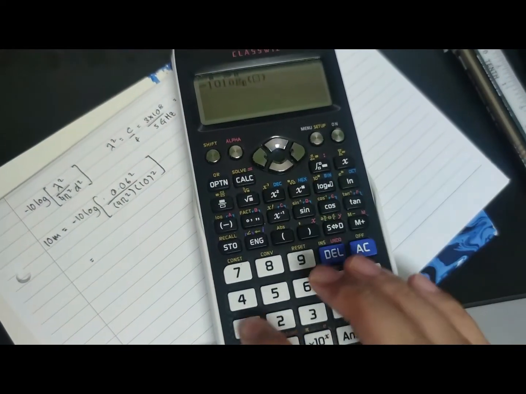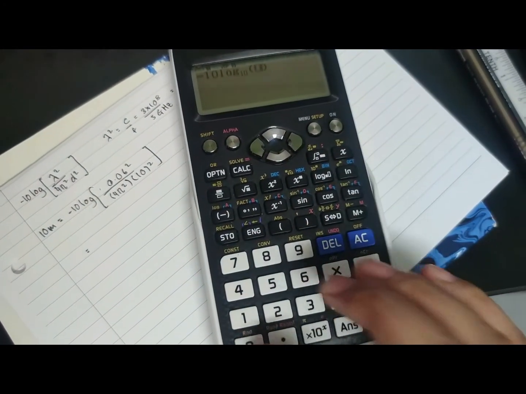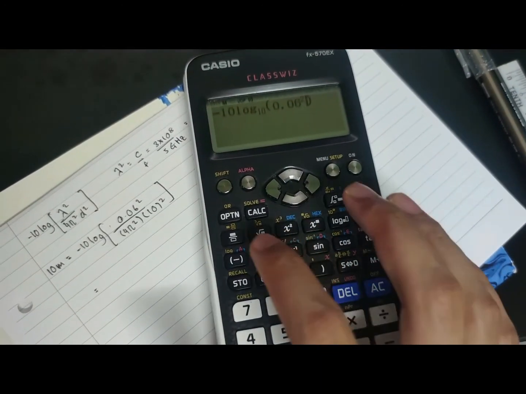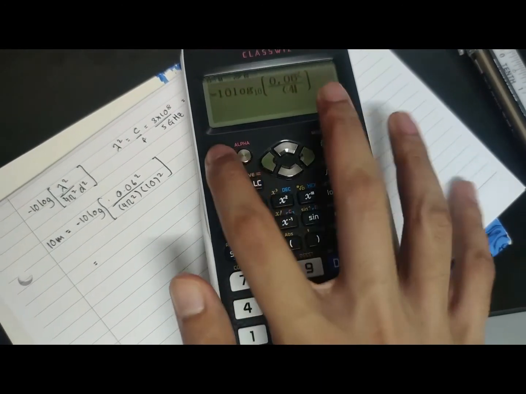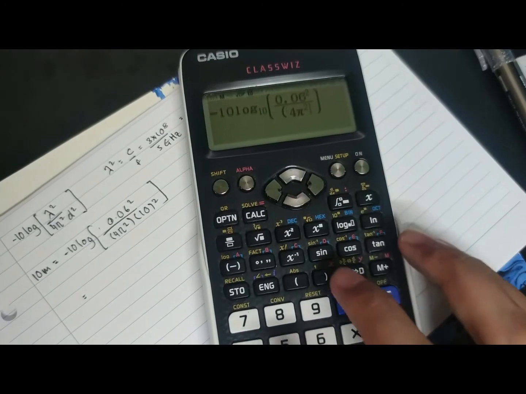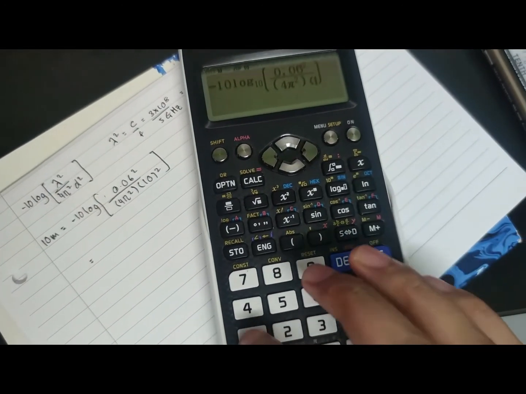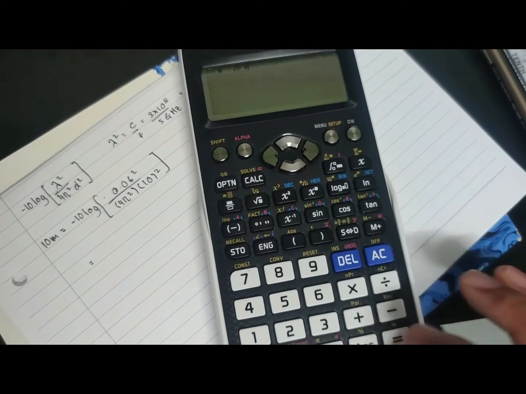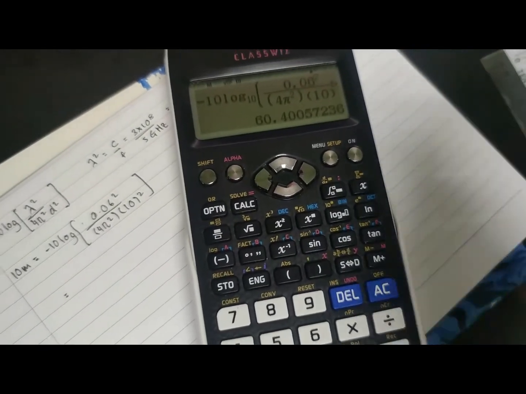This 10 log 10 of 0.06 squared, 4 pi squared, equals 10 squared. So we will get 60 dB.